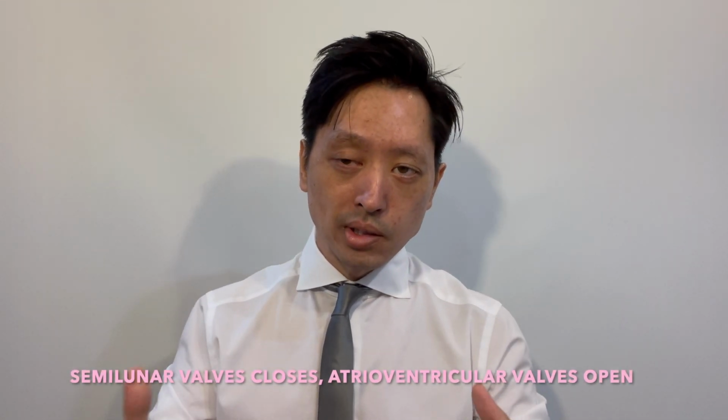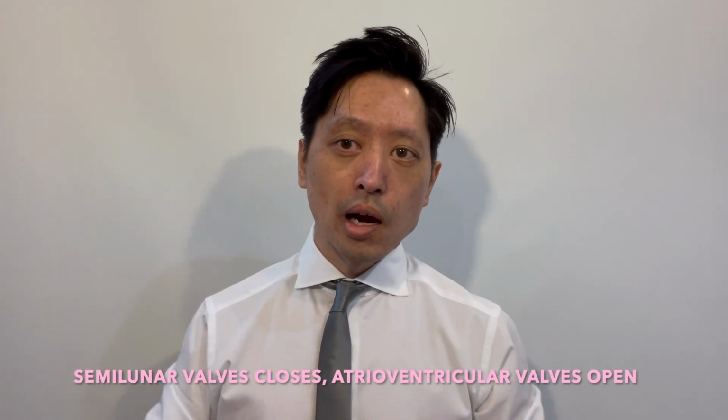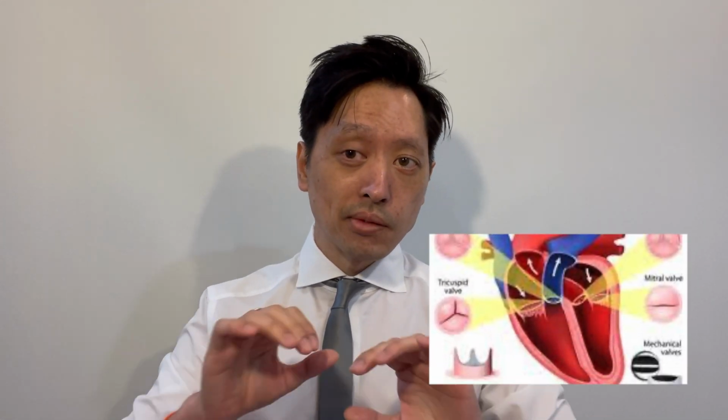So now let's think the opposite. Now your atrial ventricular valves are open and your semilunar valves are closed. So what does that mean? That means your ventricles are filling, right? So on the right side, the tricuspid valve is open.